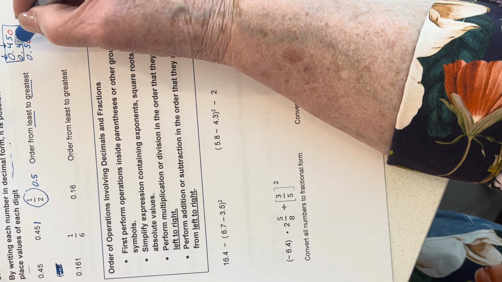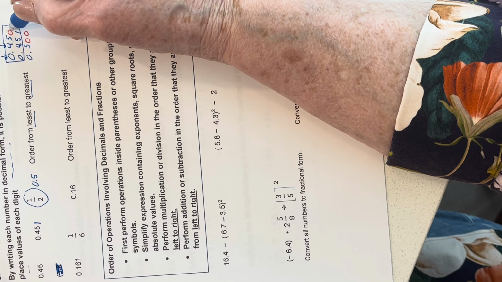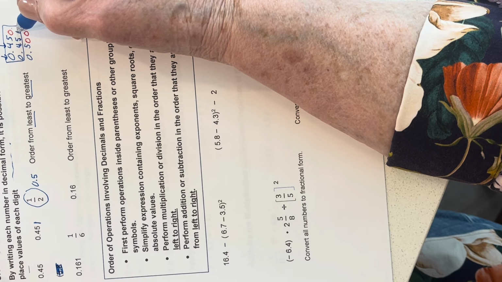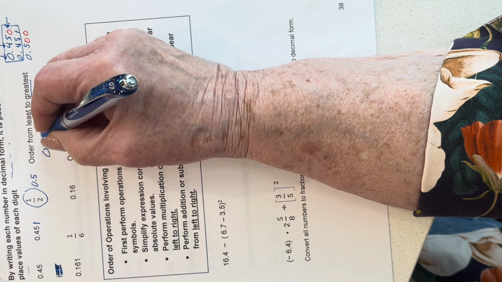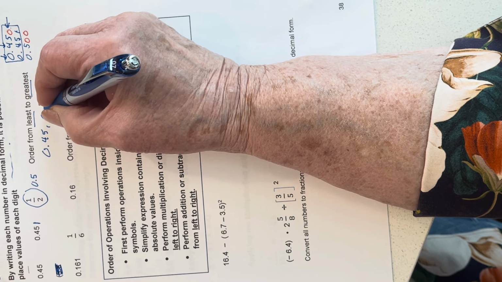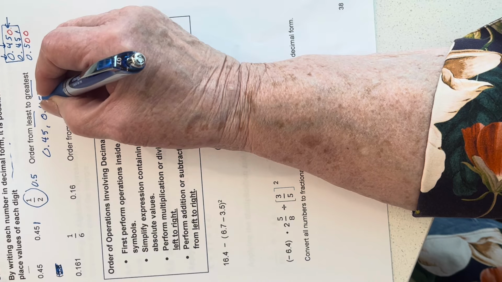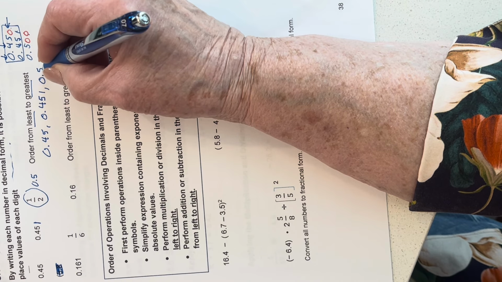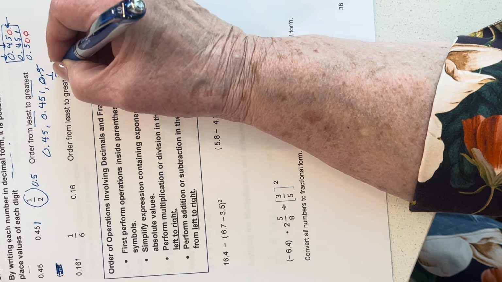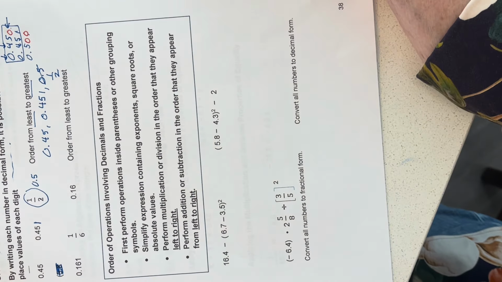So the 4s are the same, the 5s are the same. When we get to the thousandths place, this is the smaller one. And the next would be 451 thousandths, and then 5 tenths, or you can write it as 1/2 because that's the way it is in the problem.